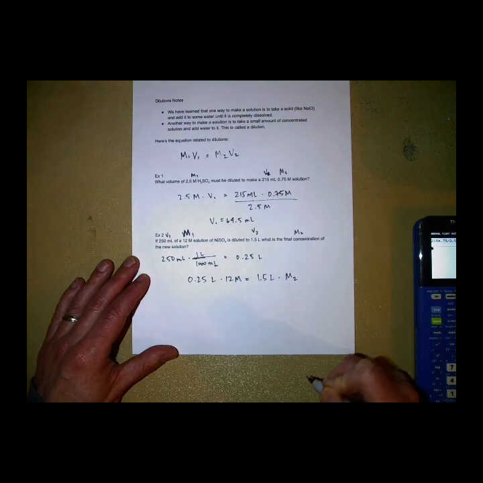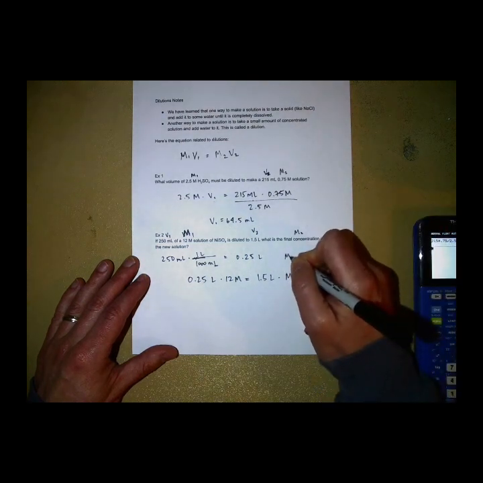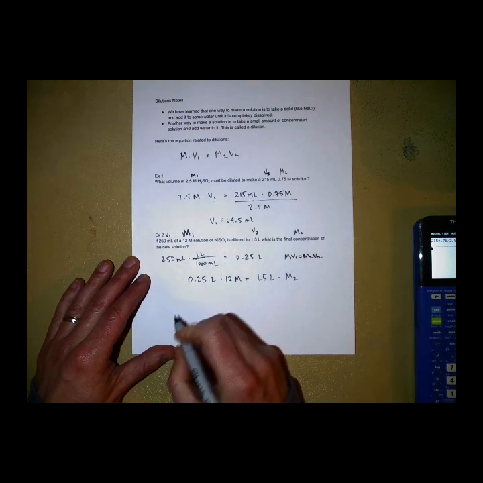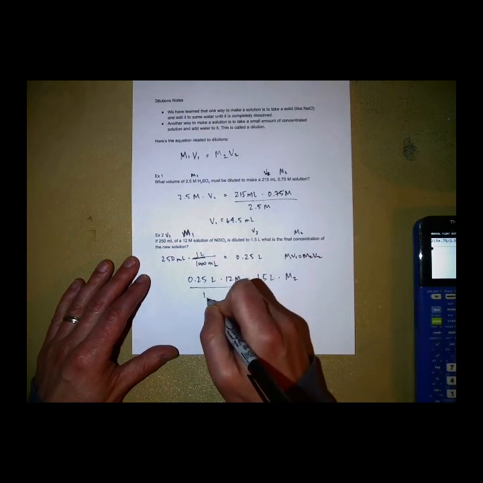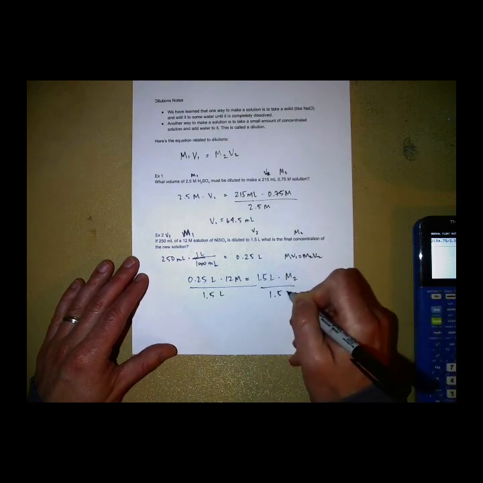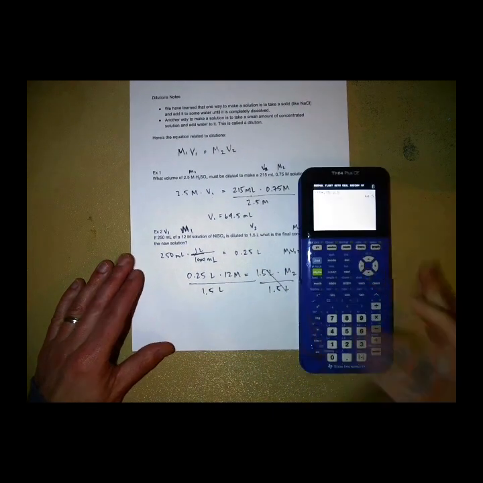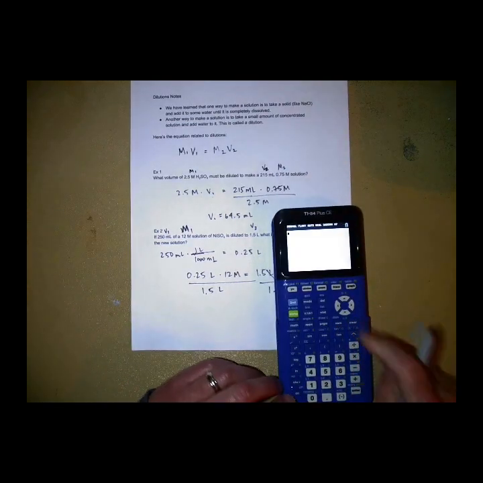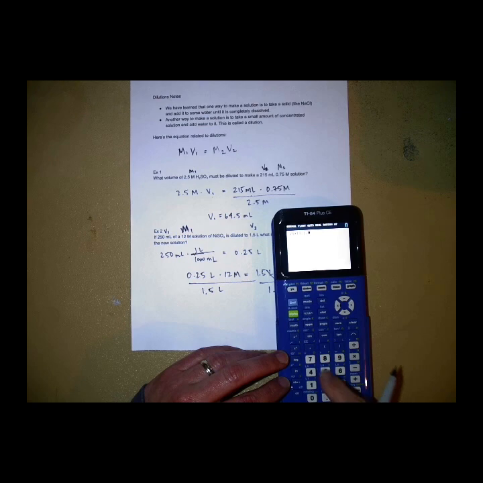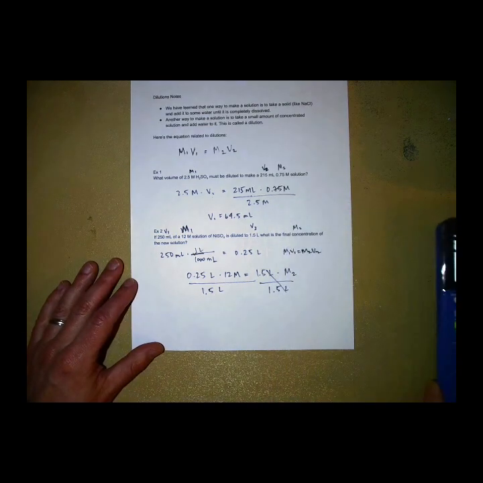Again, we're using that dilution equation, which is M1 V1 equals M2 V2. And then just divide both sides by 1.5. And that cancels out, of course, and you would have on this problem 0.25 times 12 divided by 1.5, and we would get 2.